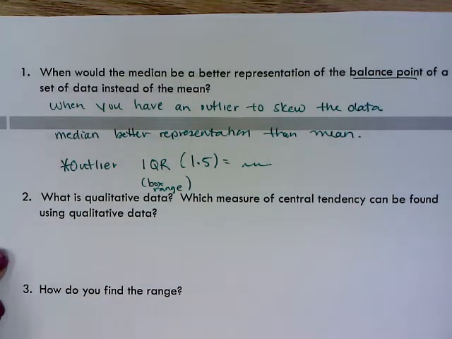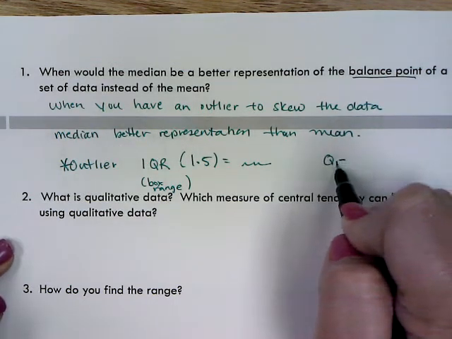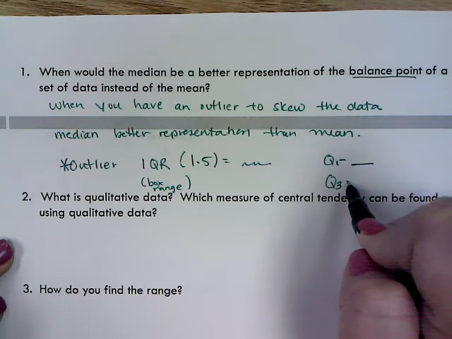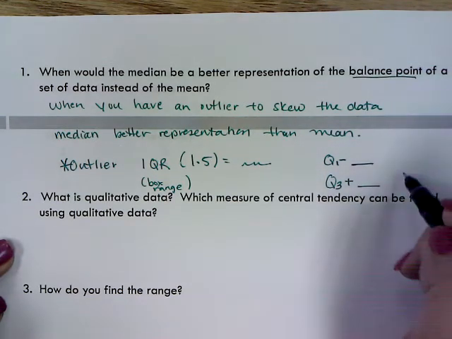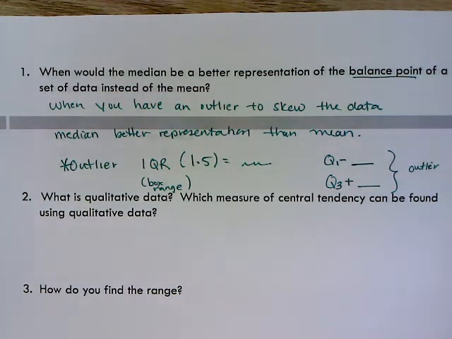With that number, I then take quarter 1 and subtract it. I take quarter 3 and I add it. Anything beyond those is an outlier. Anything that sits past those is an outlier. Just as a review, it was on the box and whisker notes.